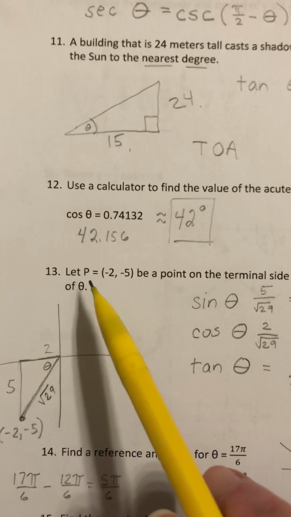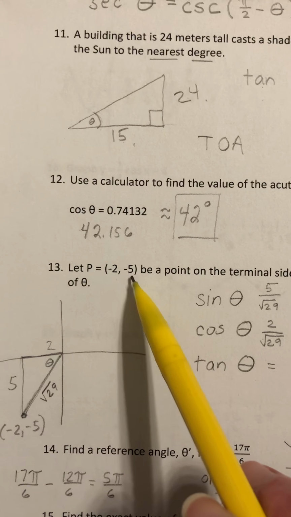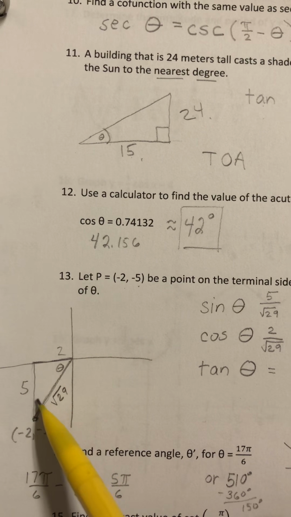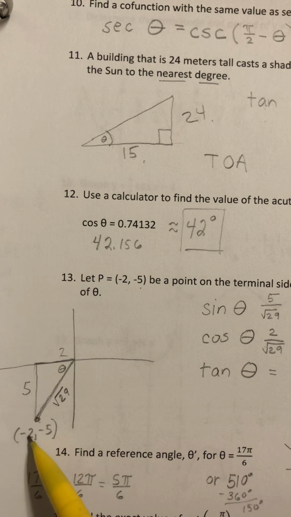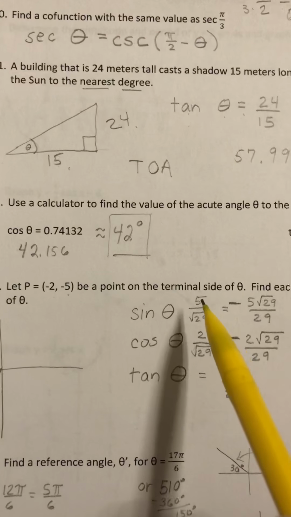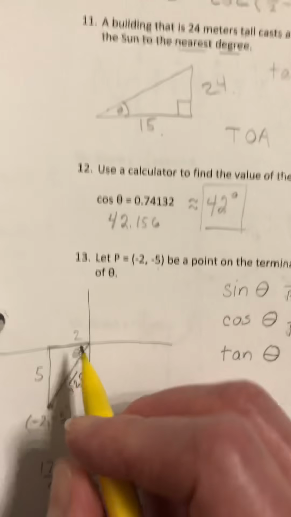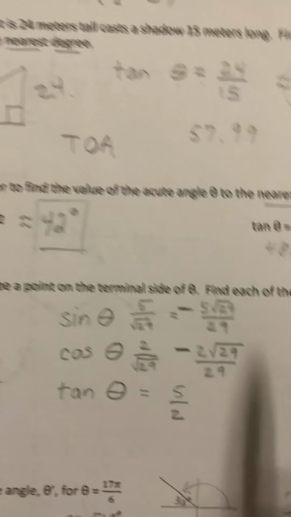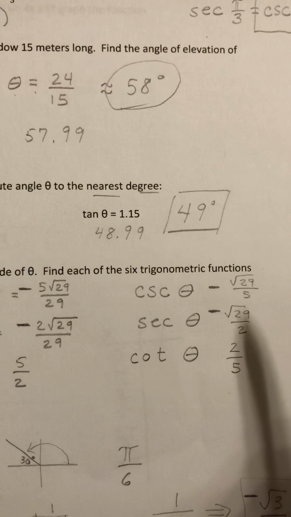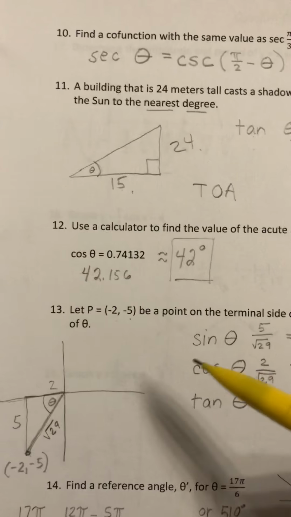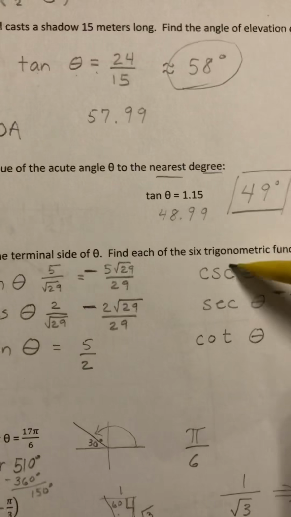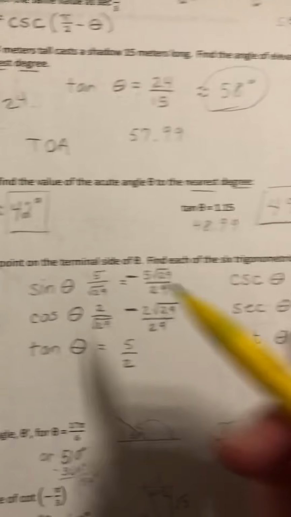All right, let P be a point at (-2, -5). So just like if you were graphing on the coordinate plane, you're here, (-2, -5). On the terminal side of theta, so that means you want to make this angle with the x-axis. And you want to find each of the 6 trigonometric functions of theta. So that would be sine, cosine, tangent, cosecant, secant, cotangent.